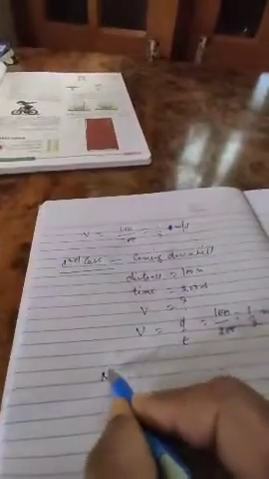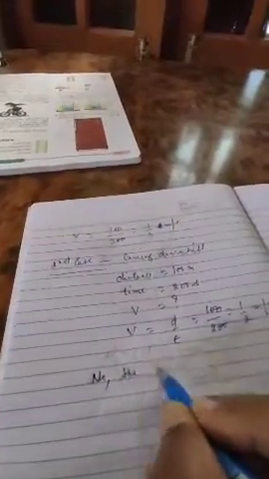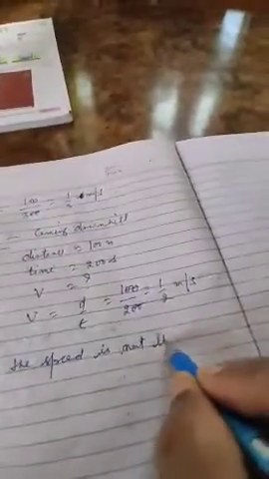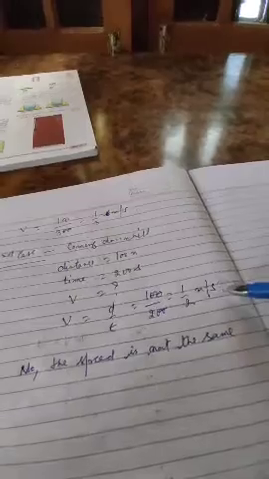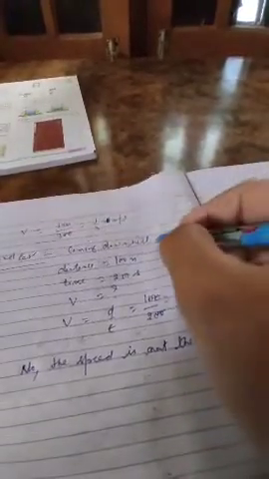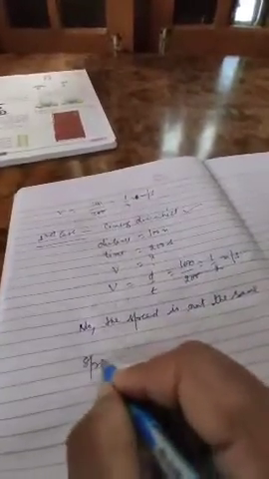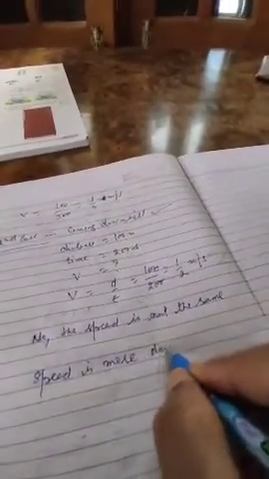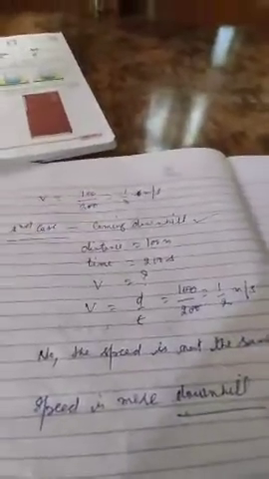Now the question is, is the speed of the lever the same in both the cases? Answer is no. The speed is not the same. You just see that in first case it is 1/3 meter per seconds. In the second case it is 1/2 meter per seconds. It means speed is more in a downhill. So with this, students, we have solved all the numericals.